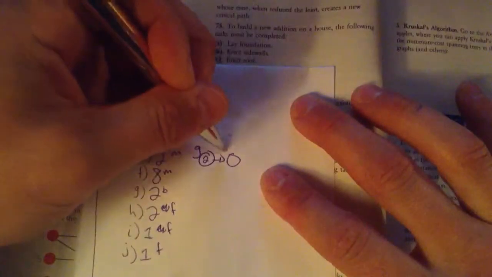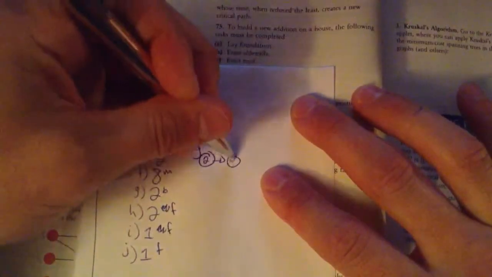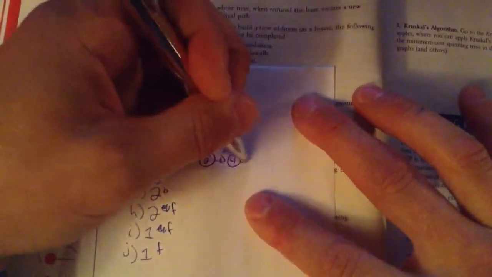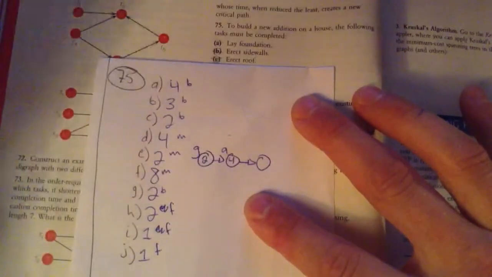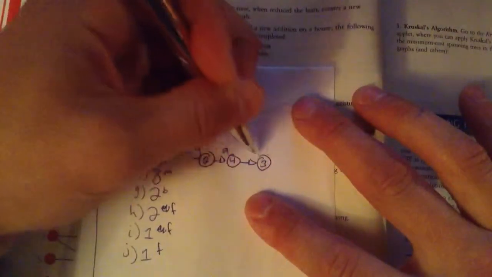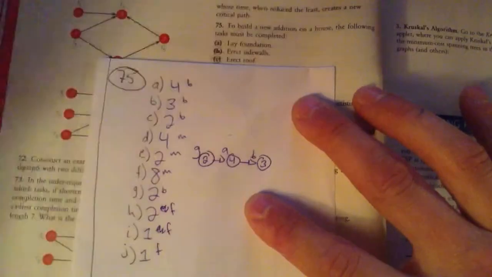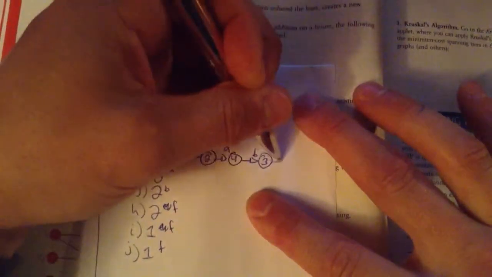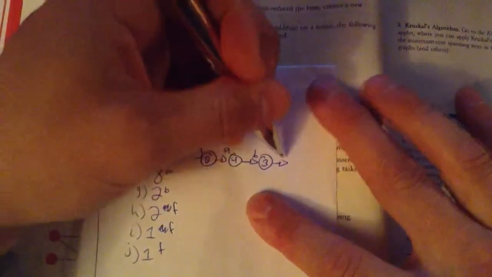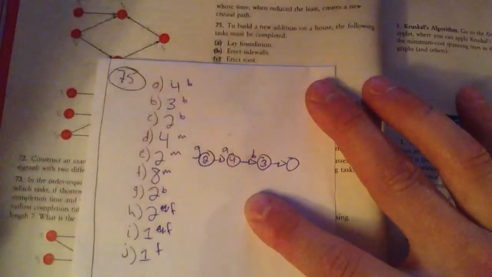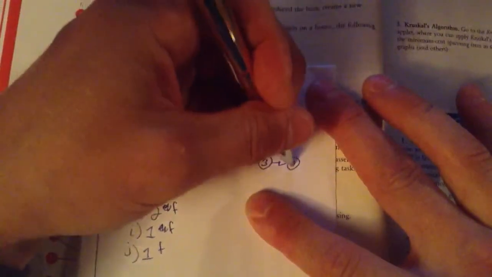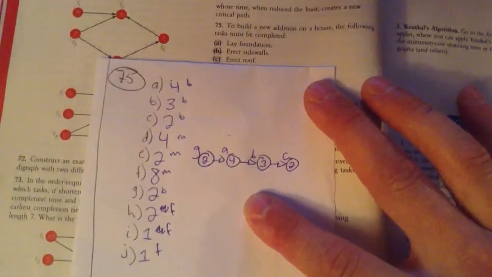So A was foundation, and it was 4 hours. Sidewalls have to come next, so that was 3 hours, and that was task B. And then the roof, I said 2 hours, and it was task C.